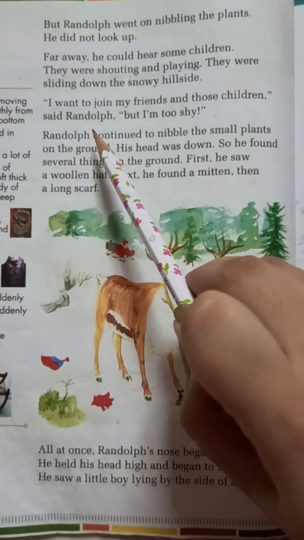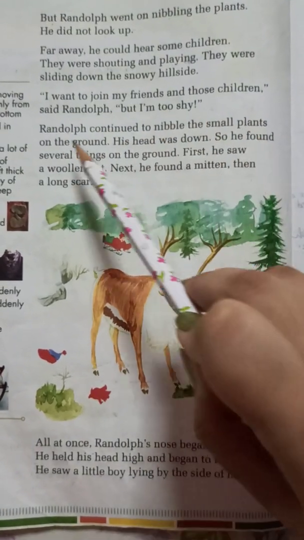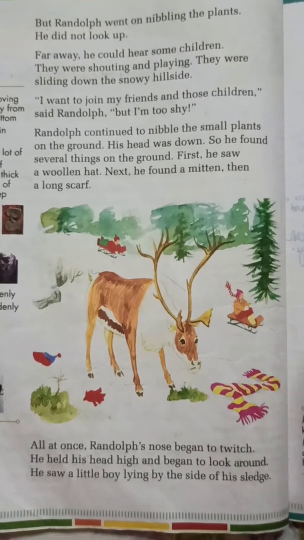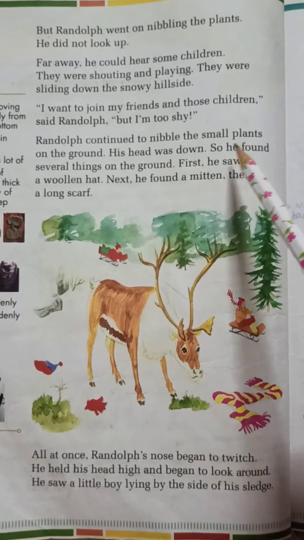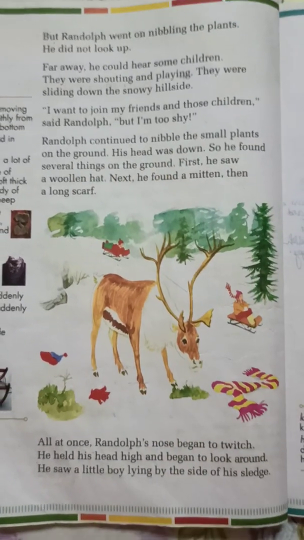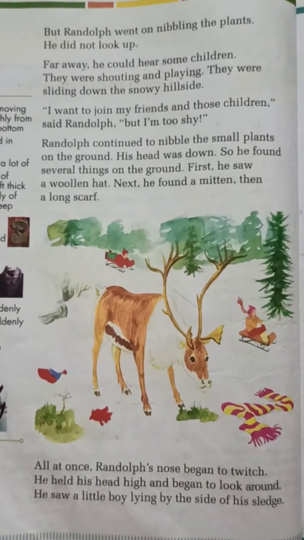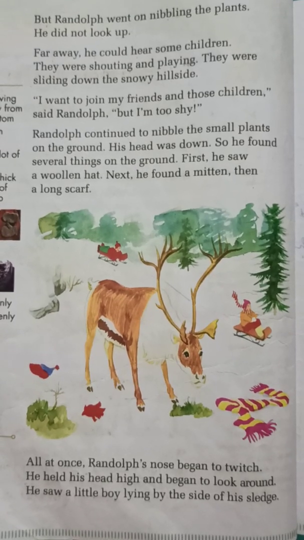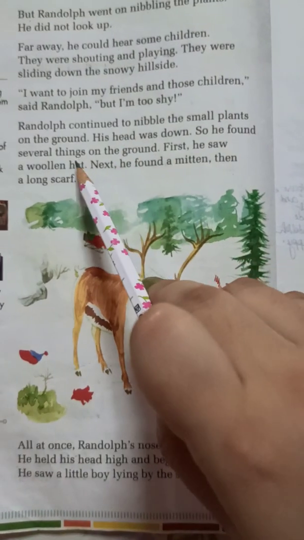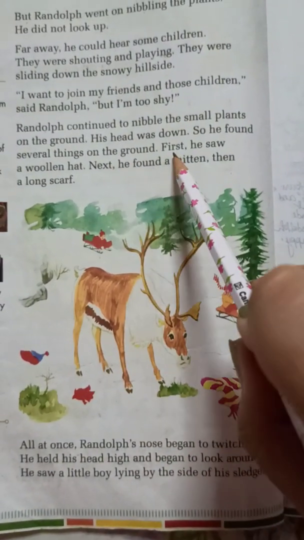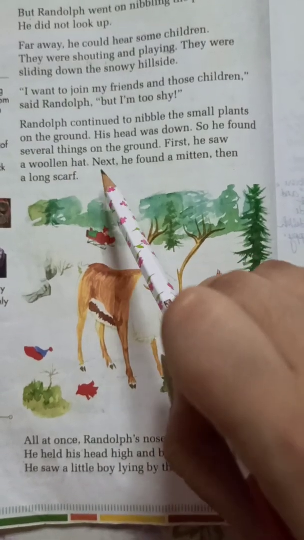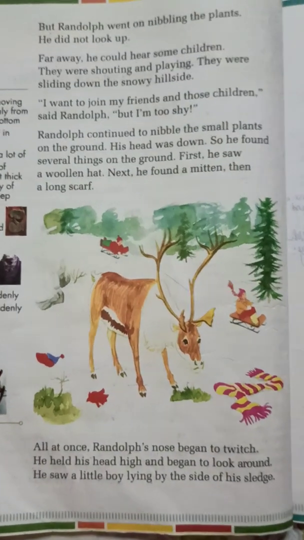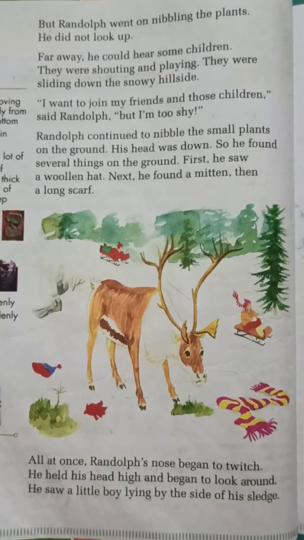Randolph continued to nibble the small plants on the ground. His head was down. So he found several things on the ground. And what did he find on the ground? He found several things, isn't it? First, he saw a woolen hat. Next, he found a mitten. Then, a long scarf. So Randolph found many things on the ground.